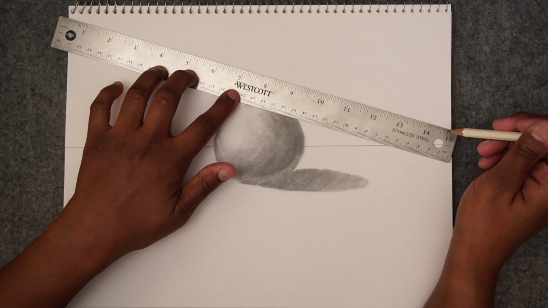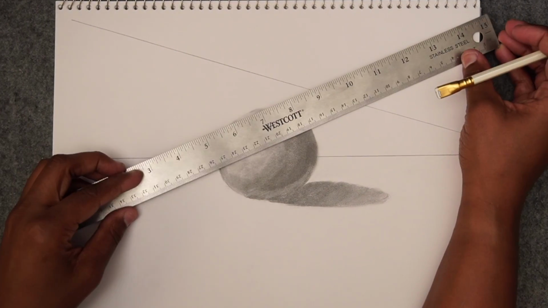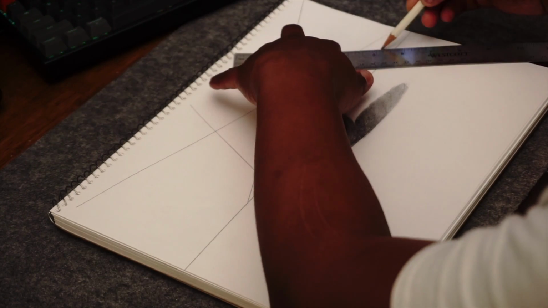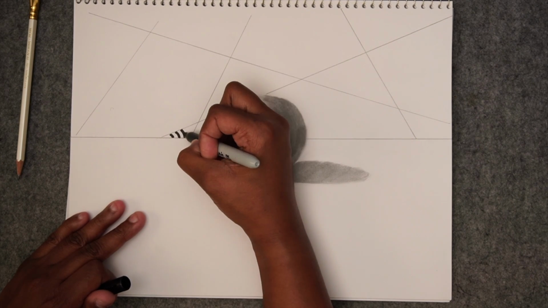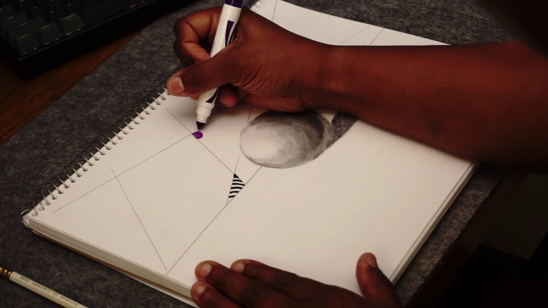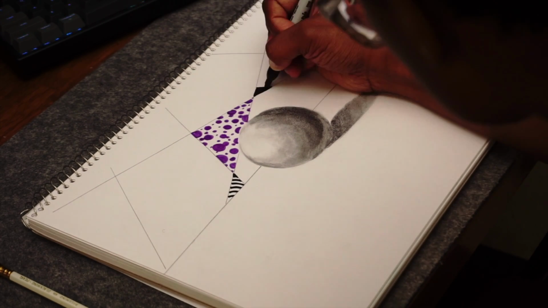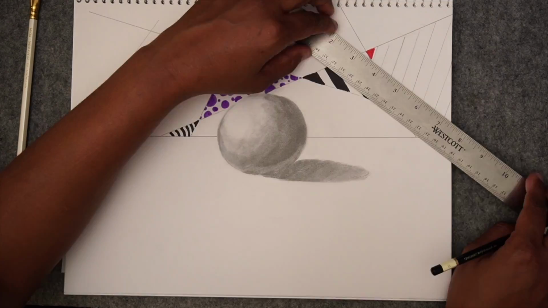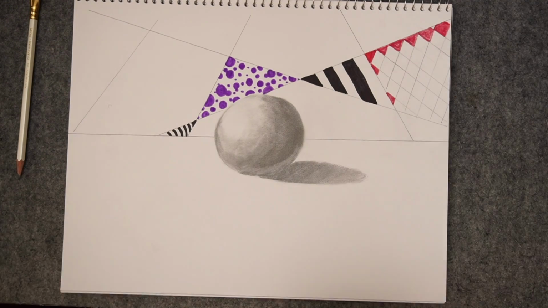Next, I add random diagonal lines that will overlap and intersect. Inside the shapes these intersecting lines created, I'm adding random shapes and designs. I fill each section completely, going all the way to the border of each shape. When complete, you should have something that looks similar to this.